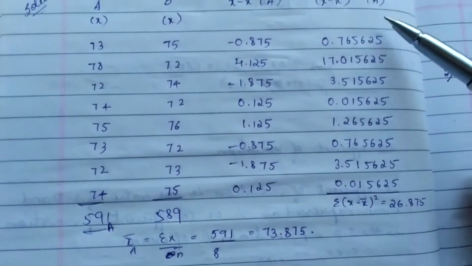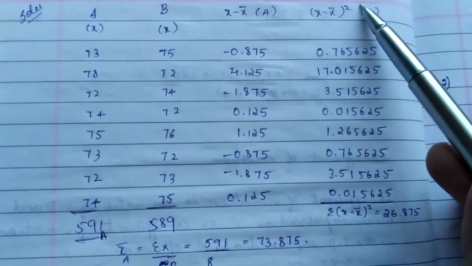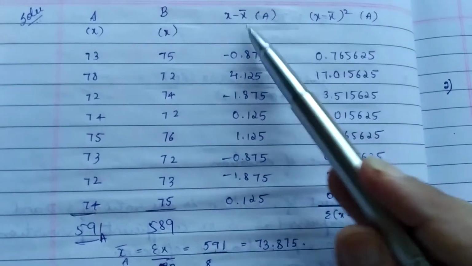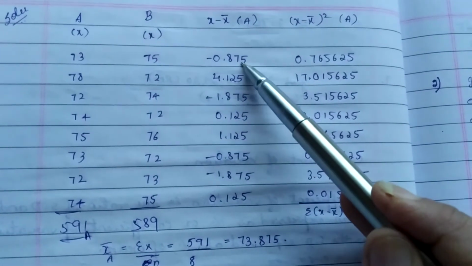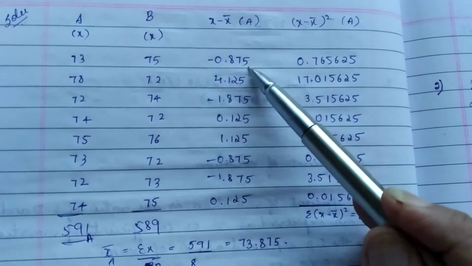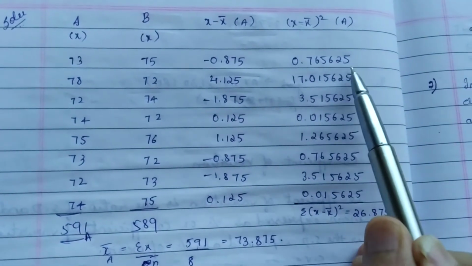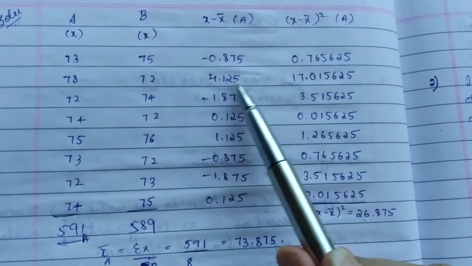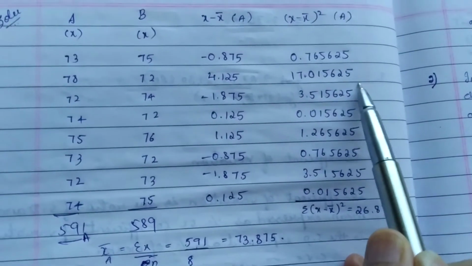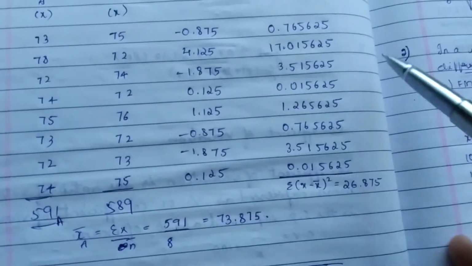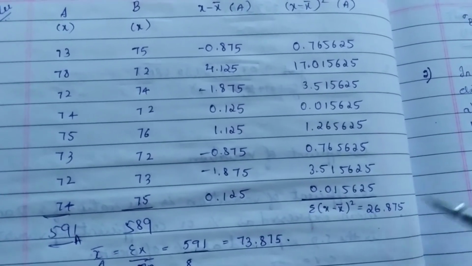And for the next, we need to get the square of each of these. So minus 0.875 into minus 0.875 gives 0.765625. 4.125 into 4.125 gives 17.015625. Do the same calculation for all the values. The total you will get is 26.875.